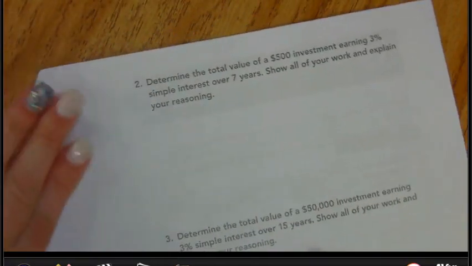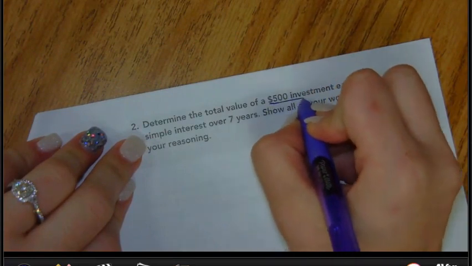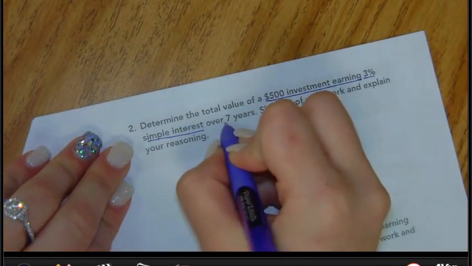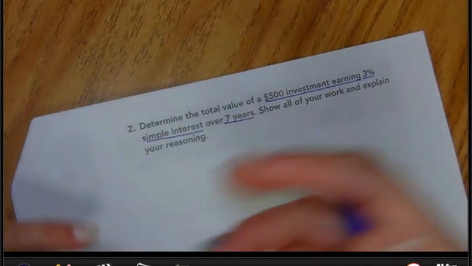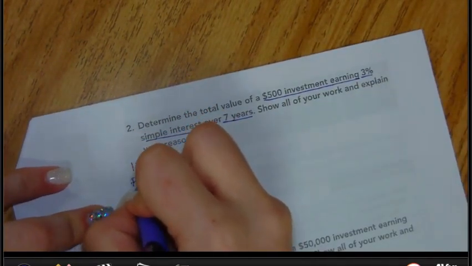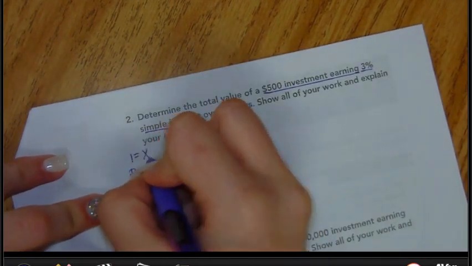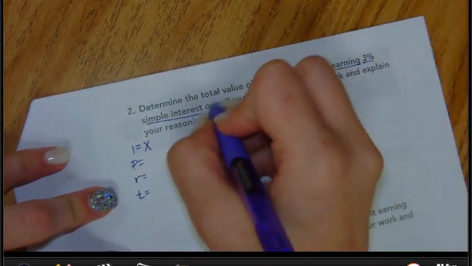Number 2: determine the total value of a $500 investment earning 3% simple interest over 7 years. Show all of our work. So I have I, P, R, T. My initial amount, is it 500, 3%, or 7 years?